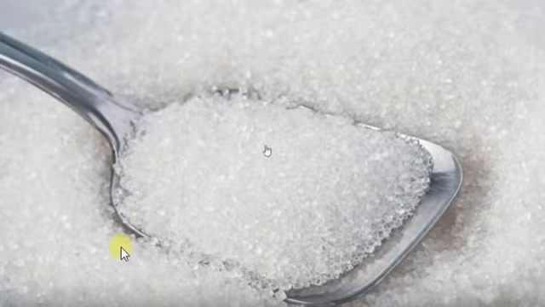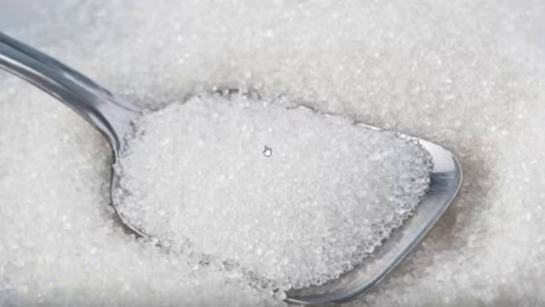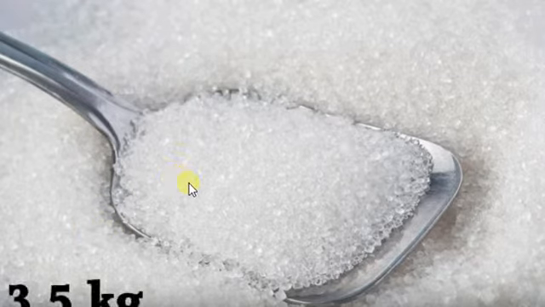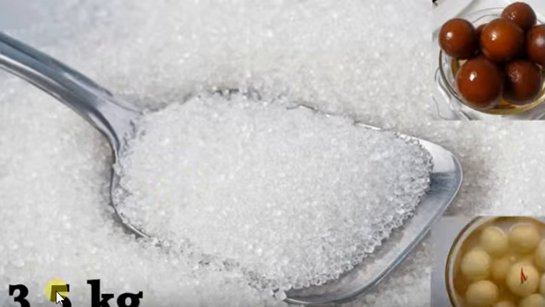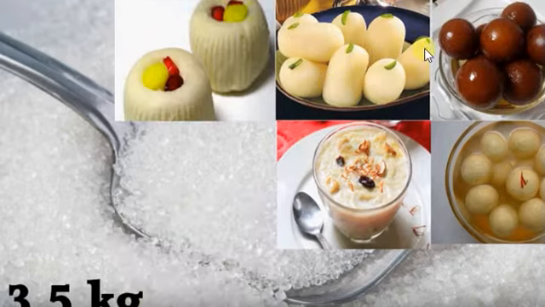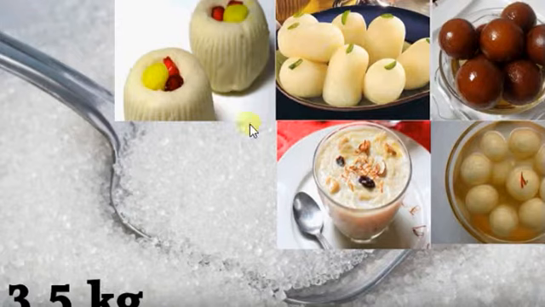So let us begin our presentation here by this problem, where you have sugar. Let's say you have 3.5 kilograms of sugar, and you have these five types of foodstuffs.